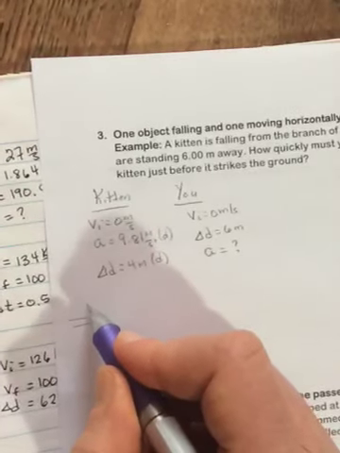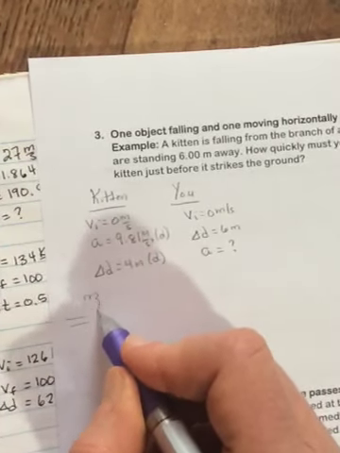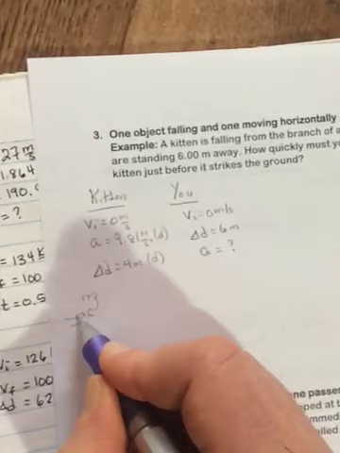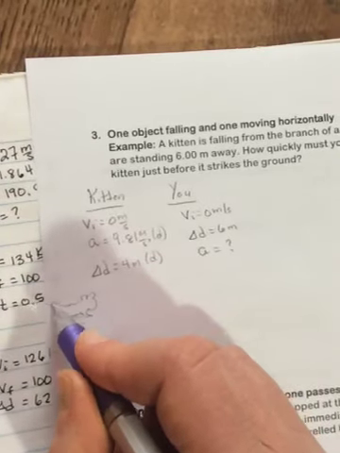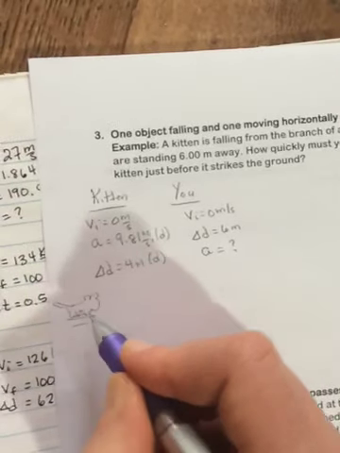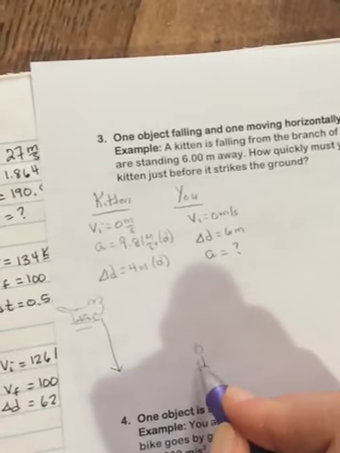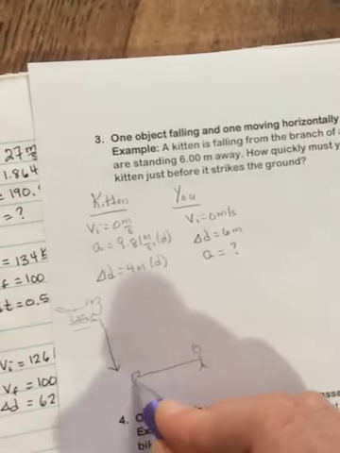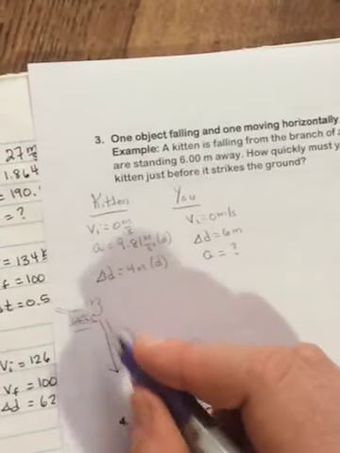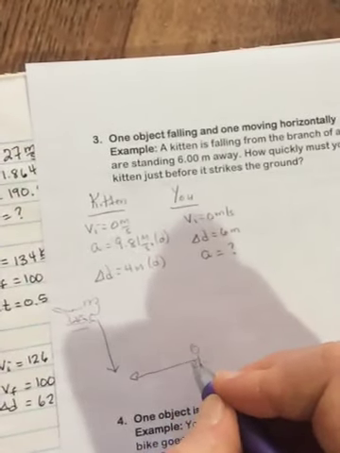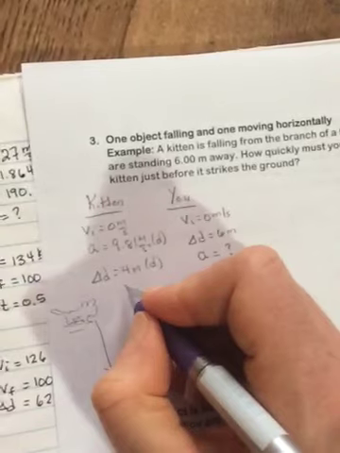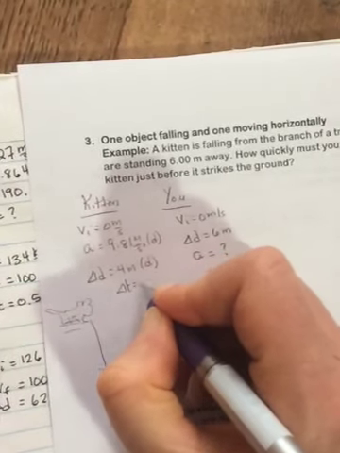So if the kitten is on this branch, and my apologies, this is going to be scary, but here's the little dude on the branch, and he's going to fall, and you're standing over here, and you're going to run this way. The amount of time that the kitten falls is the same amount of time you have to get there.